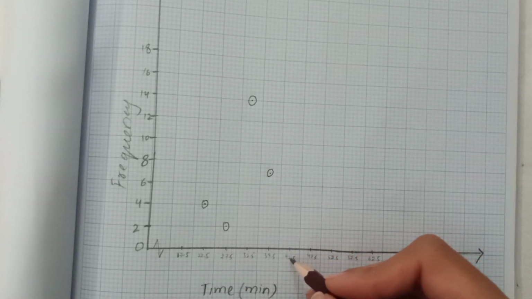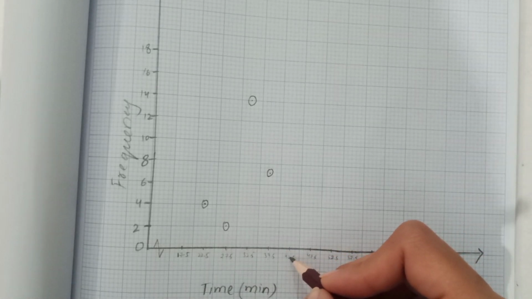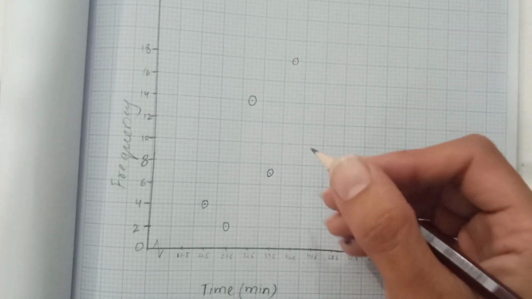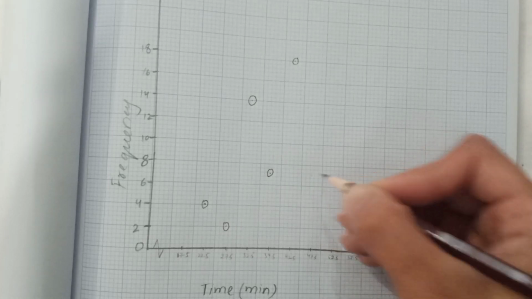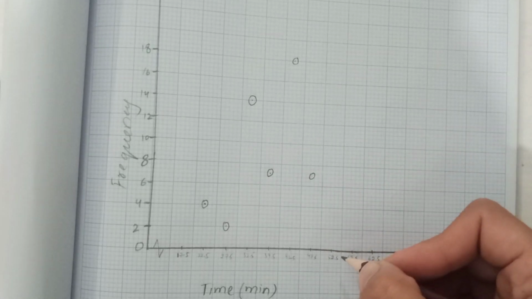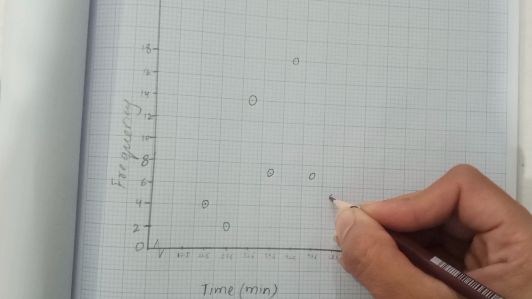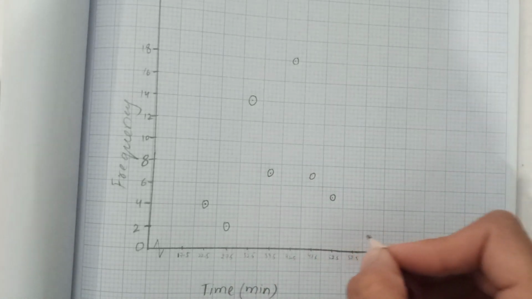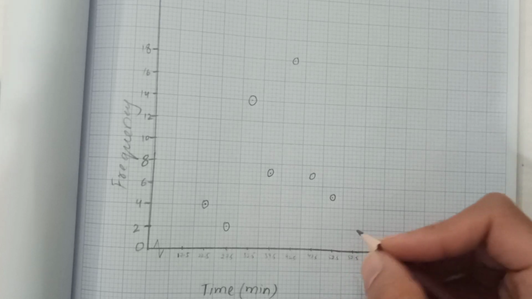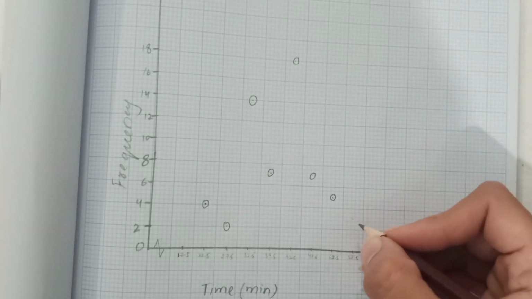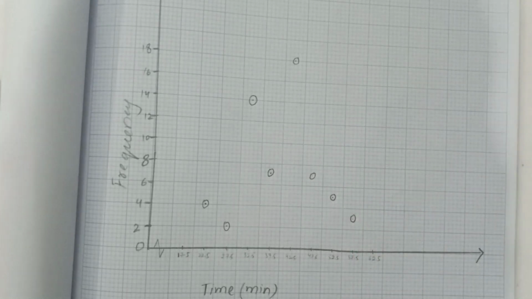Yes, and for 42.5 the frequency is 18, 47.5 the frequency is 7, and for 52.5 the frequency is 5, and 57.5 the frequency is 3. Yes, students, that is the frequency.